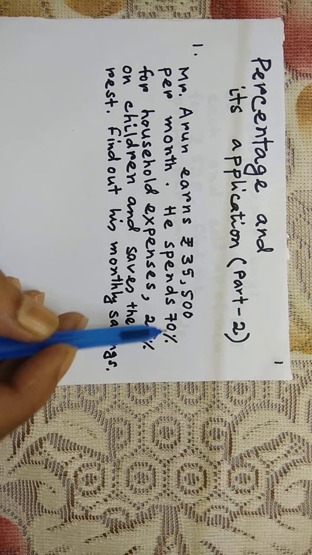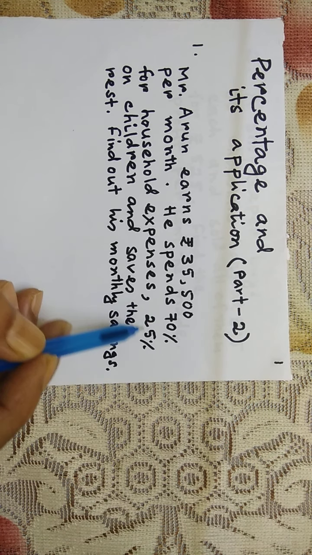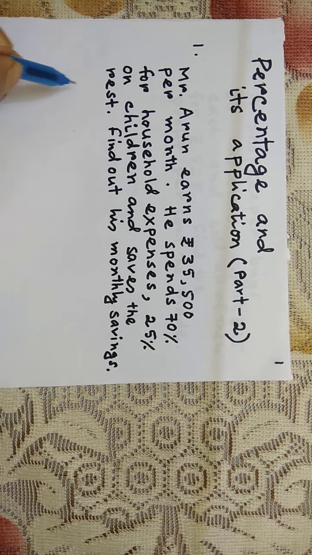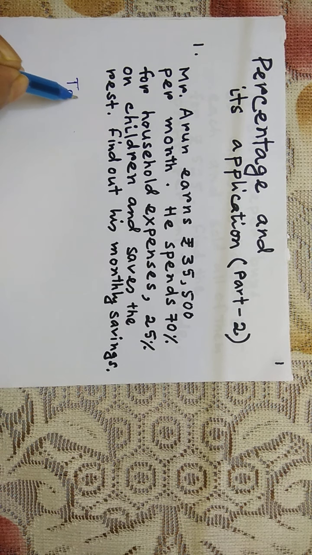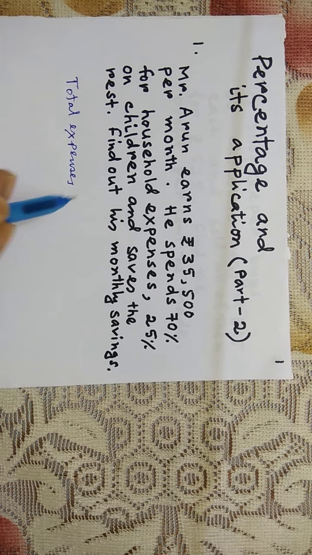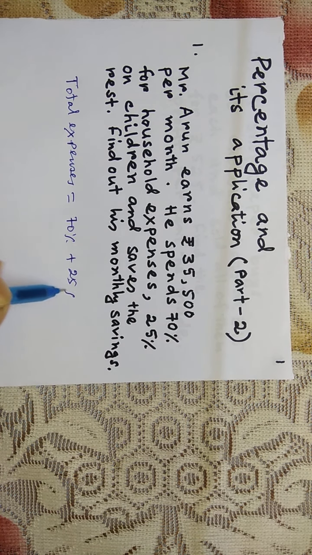You can find out their values separately, but it's better if you find out the percentage of total expenses. So you can write in this way: total expenses equal to 70% plus 25% equal to 95%.